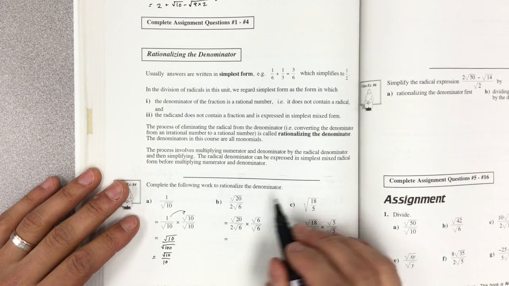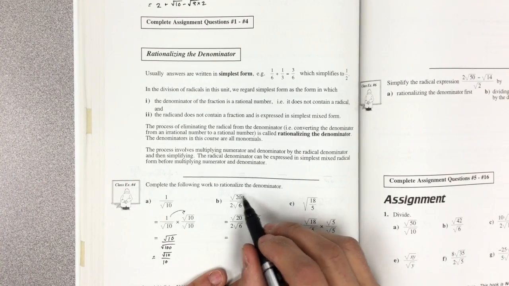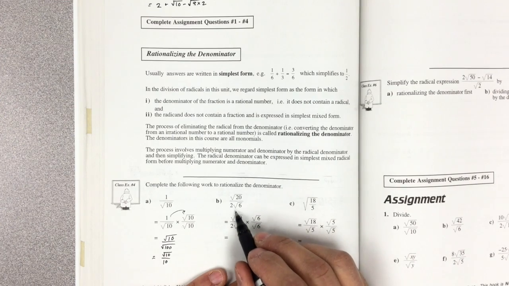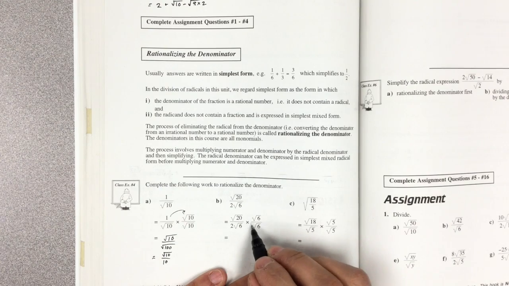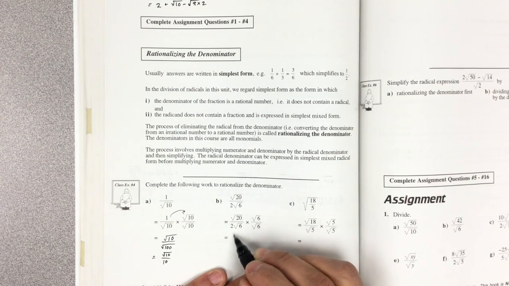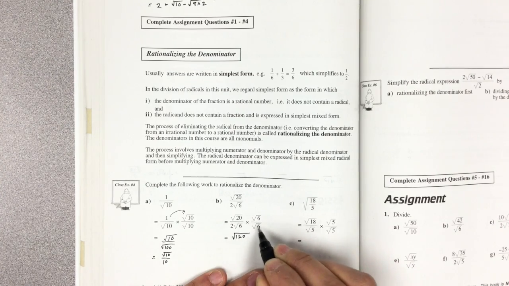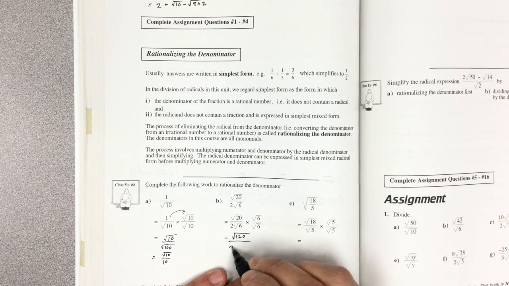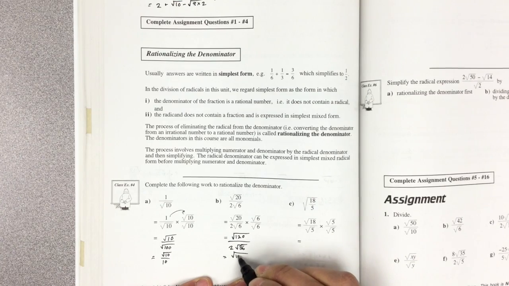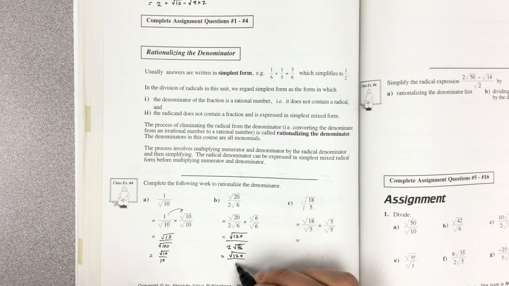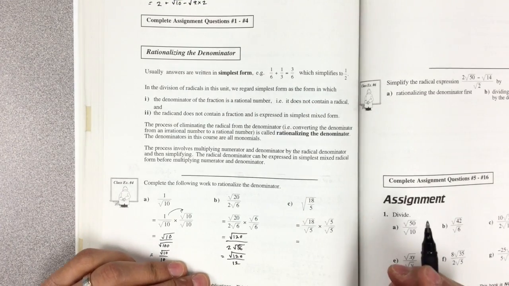So in this next example, again rationalizing the denominator, we multiply by the square root in the denominator. So root 20 over 2 root 6, we multiply by root 6, and we would be left with the square root of 120 on the top, divided by 2 times the square root of 36, which we can simplify to root 120 divided by 2 times 6, which is 12.